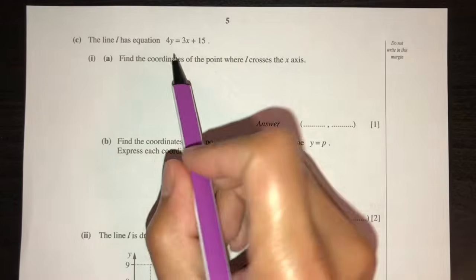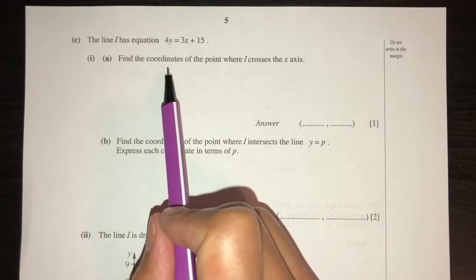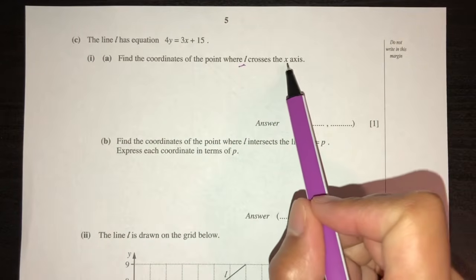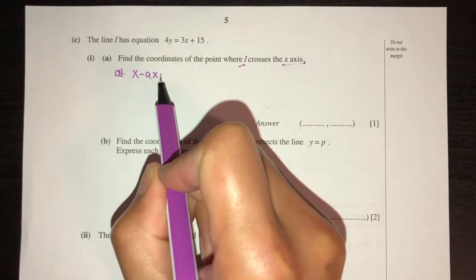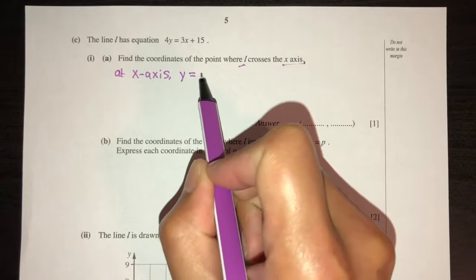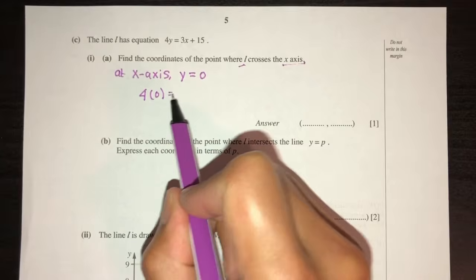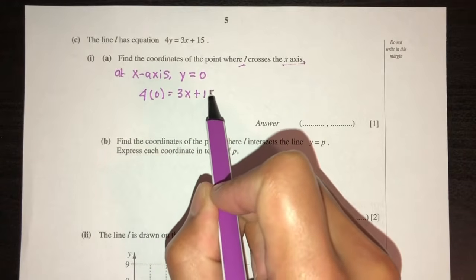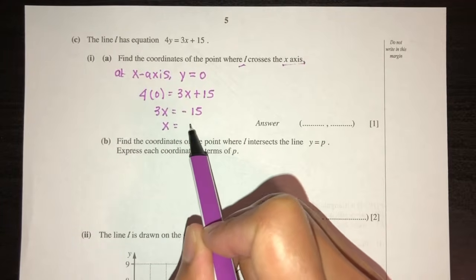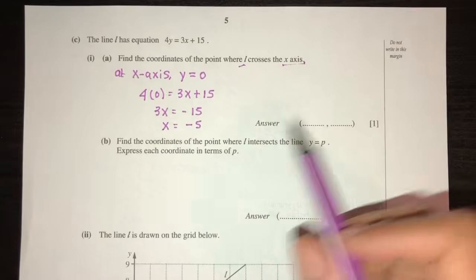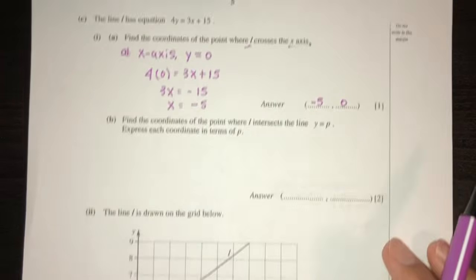The line L has equation 4y equals 3x plus 15. Now part 1, find the coordinates of the point where L crosses the x-axis. So you would say at the x-axis, we know that y is equal to 0. Now place y back in the equation, so 4 times 0 equals 3x plus 15. So 3x will be equal to minus 15, so x will be equal to minus 5. So it will be (-5, 0) for the point where it crosses the x-axis.